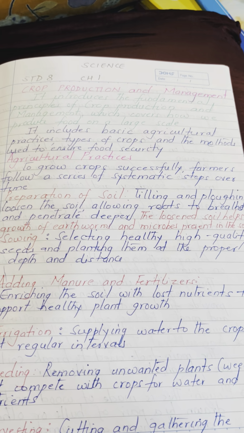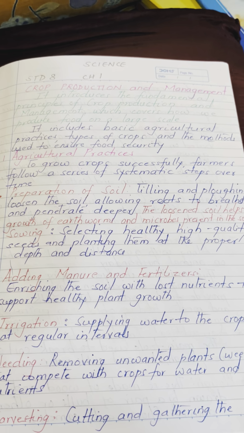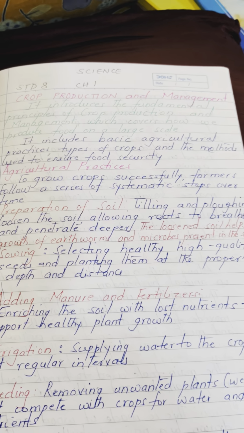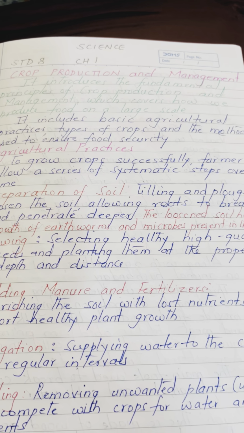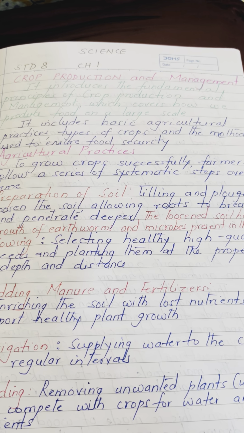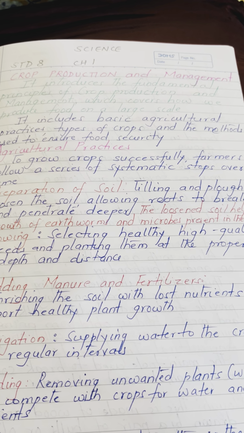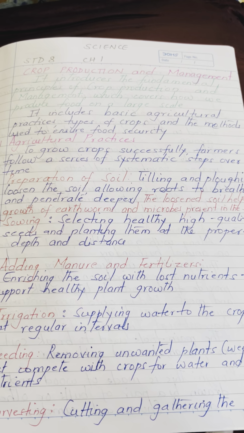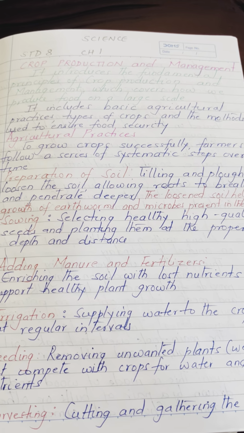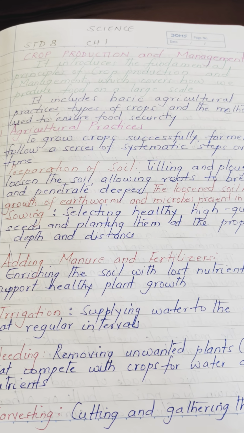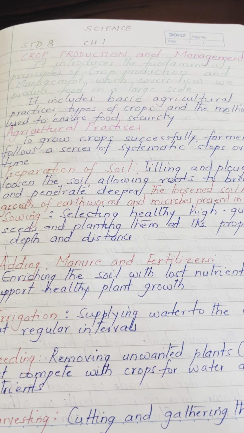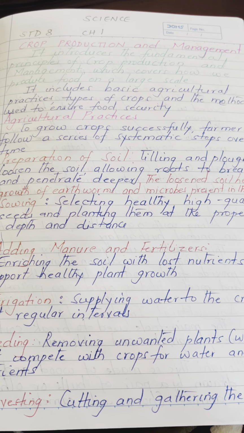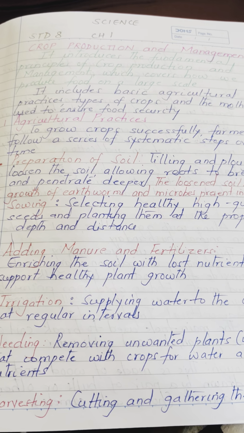Good day, children. Welcome to my class, Standard 8th Science, Chapter 1: Crop Production and Management. It introduces the fundamental principles of crop production and management, which covers how we produce food on a large scale. We should be aware of crop production and its management. Through this lesson, we will get a good idea about it. It includes basic agricultural practices, types of crops, and the methods used to ensure food security. Point-wise, we will see.